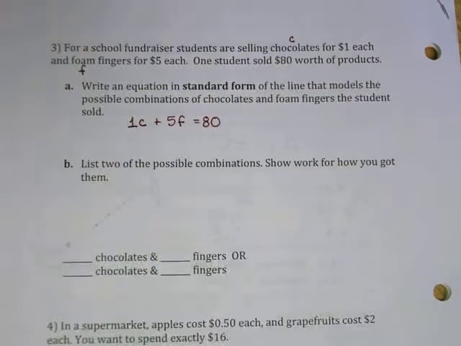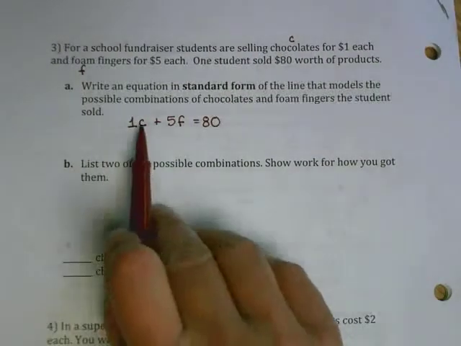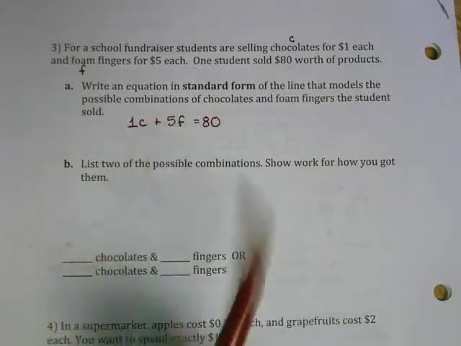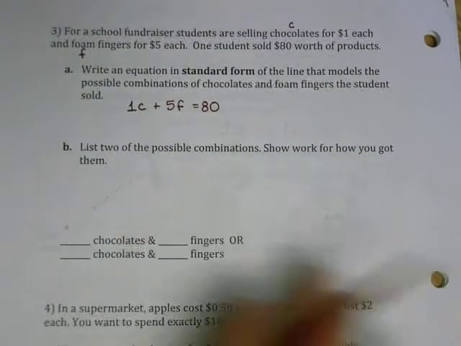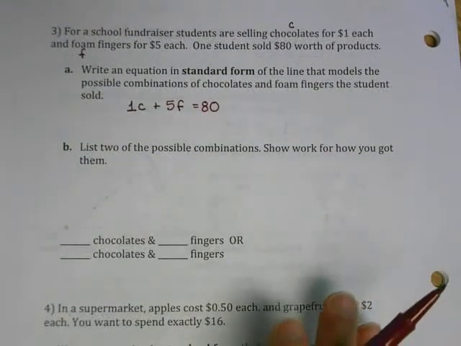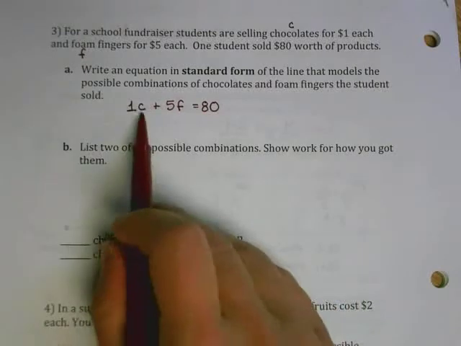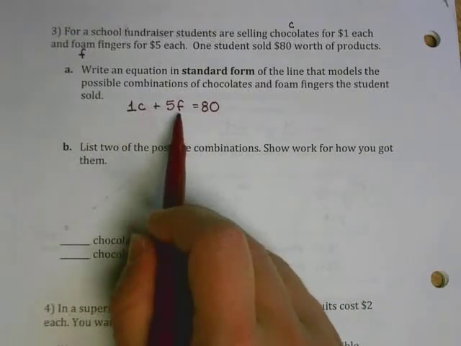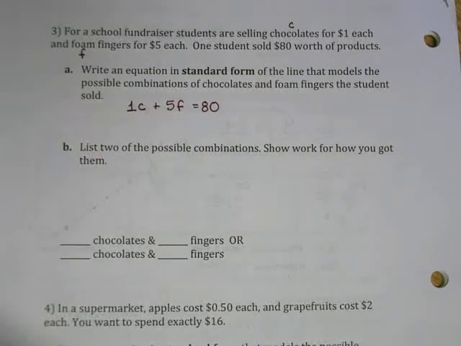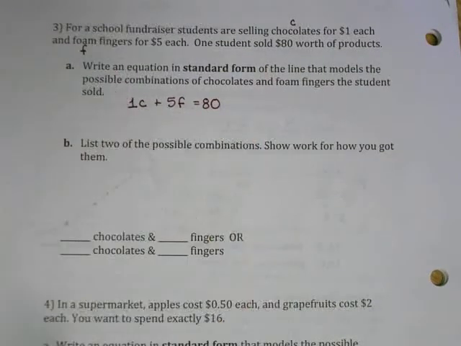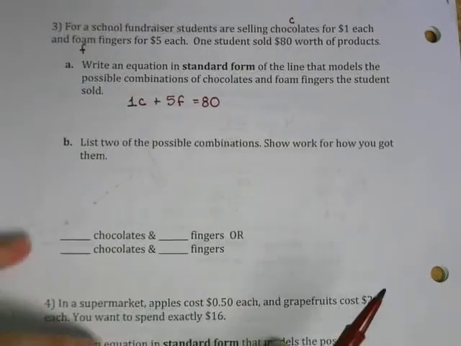$80. So do you see that we could easily use X and Y instead of C and F? I'm just going to choose C and F here, again, because I don't have to graph it in this case. But I am going to use the idea of finding the intercepts. If this was an X and a Y, could I find those two maximum values? What's the maximum chocolate I could buy and the maximum foam finger I could buy? And I'm pretty sure you could figure this out without doing the linear equation for it, but show me what you can do with it.